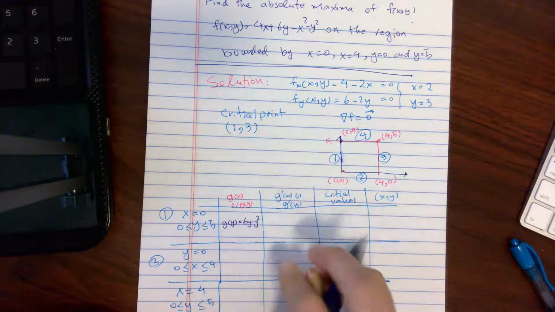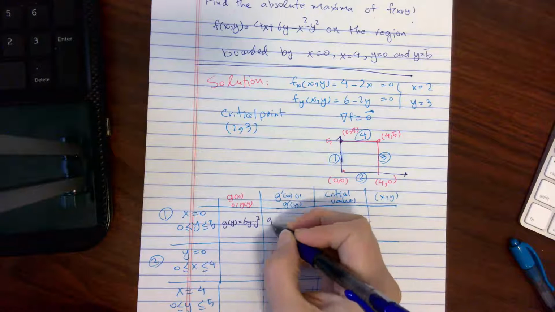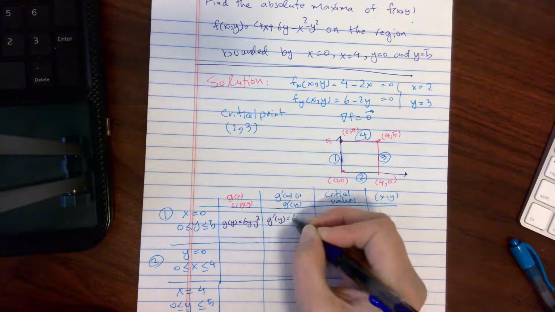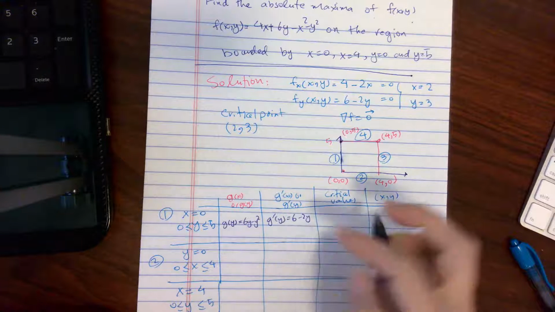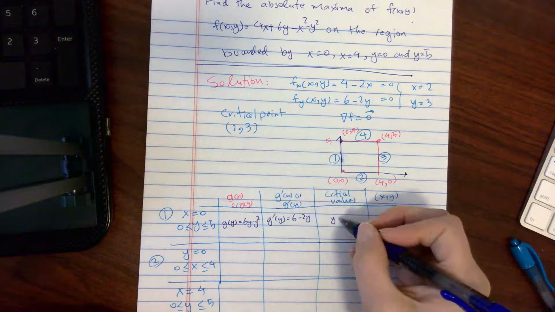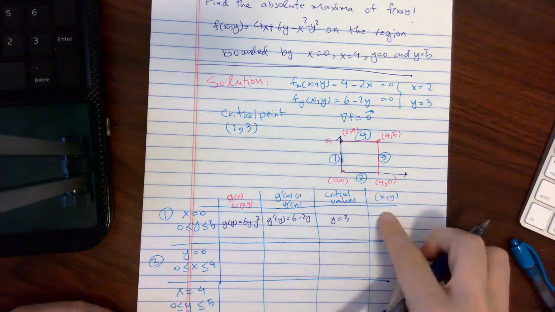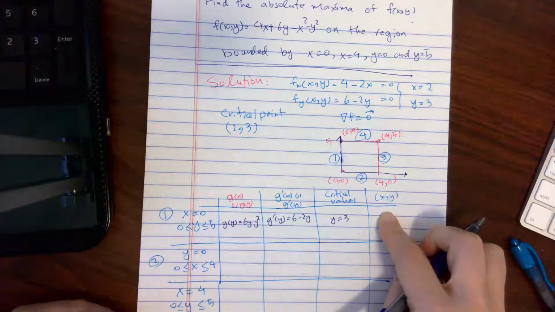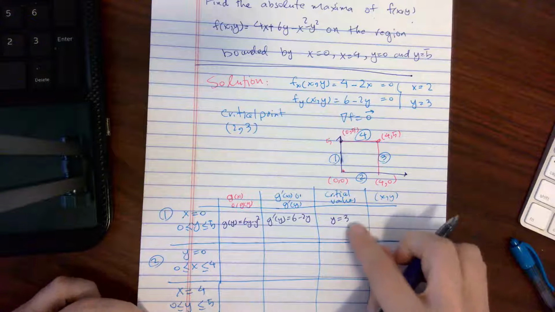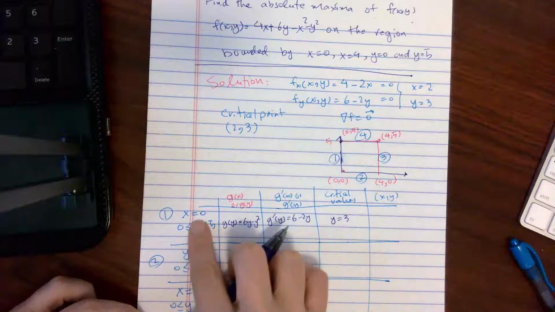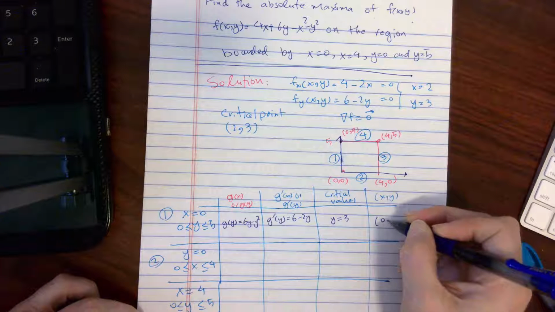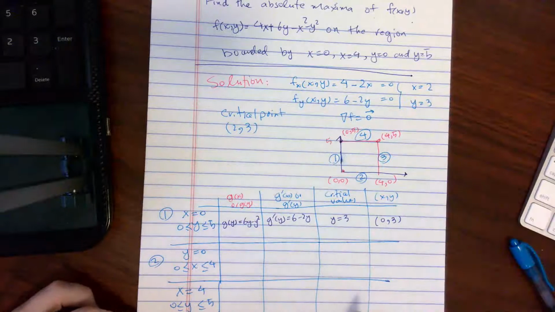The derivative is g prime of y, 6 minus 2y. The critical value for this is y equal to 3. What was x? x was 0, so 0 and 3 is a value.